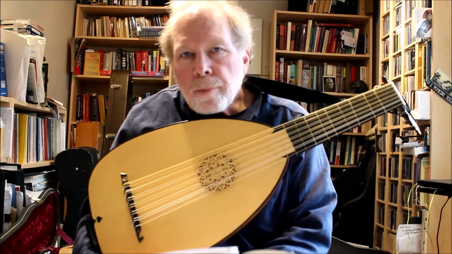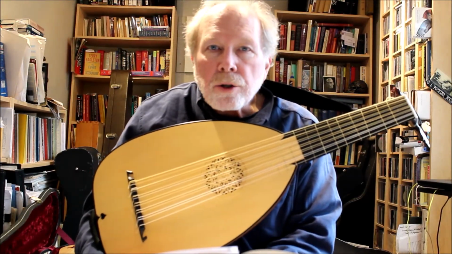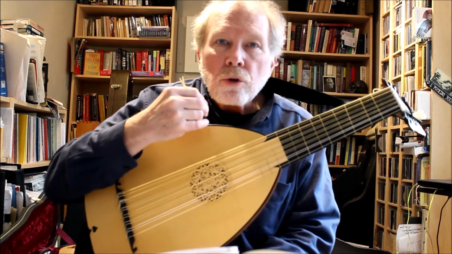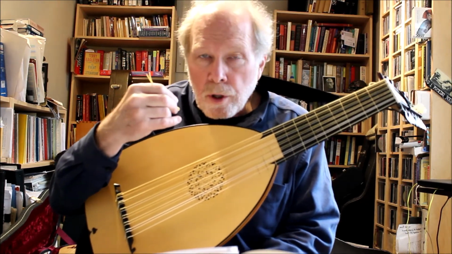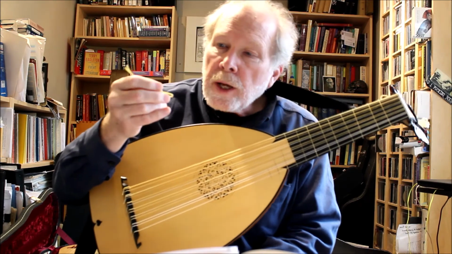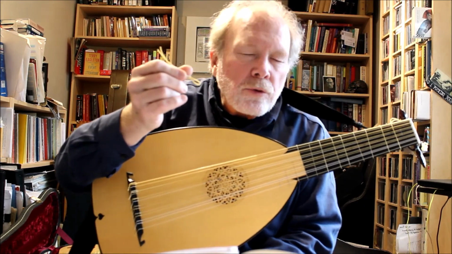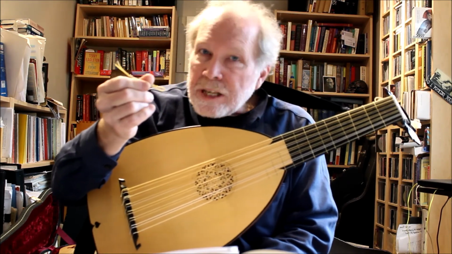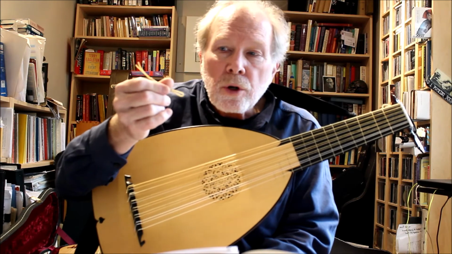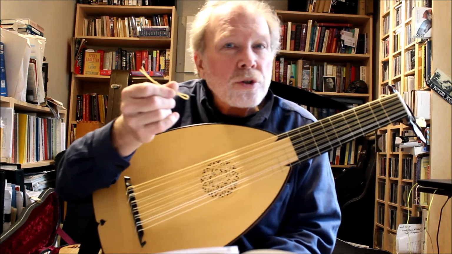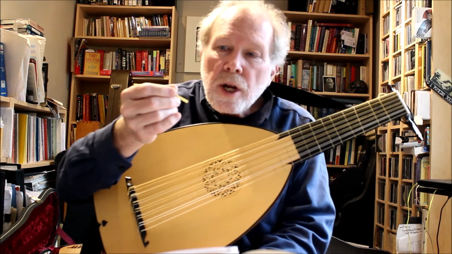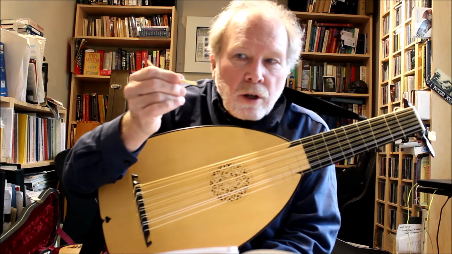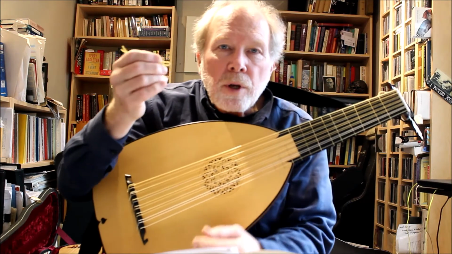Lute technique is very much like that of the modern guitar. In the early days, when the lute first came into Europe, it was played as the oud was in the Middle East, that is, with a plectrum. Sometimes the plectrum was made out of quills, feathers from an eagle or from a crow, from a large bird. Sometimes sticks of wood or sticks of ivory carved and polished. In this case, I'm using an old string that I've wrapped up to make a plectrum.